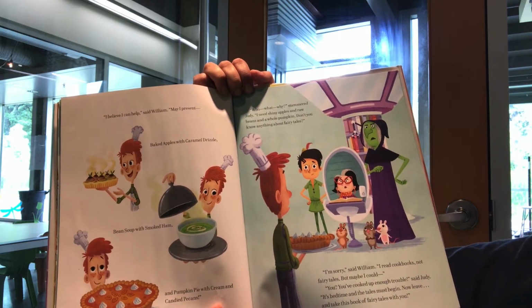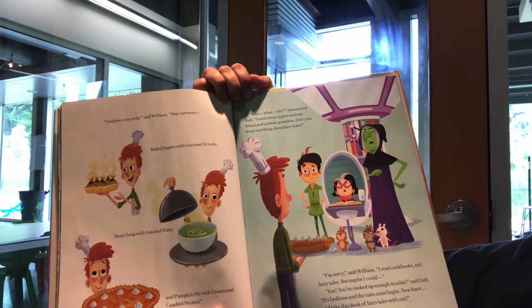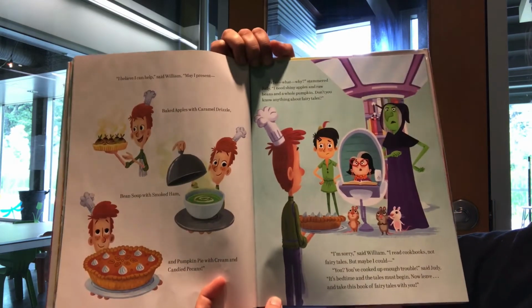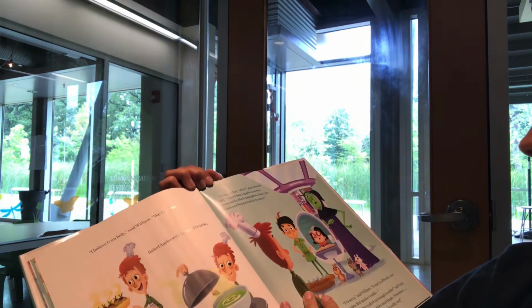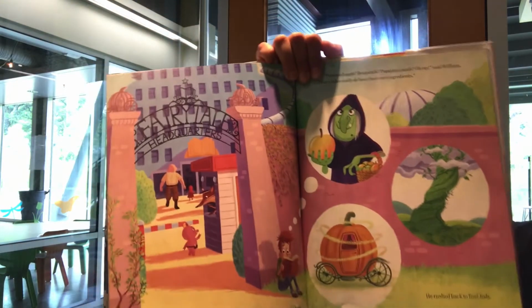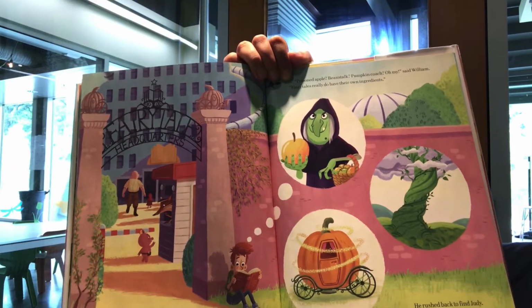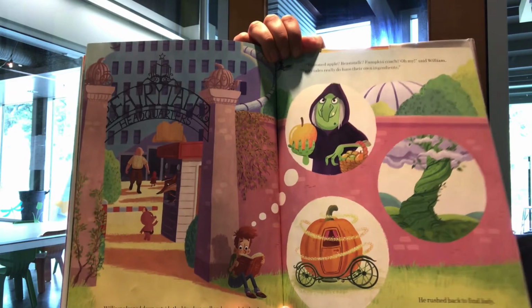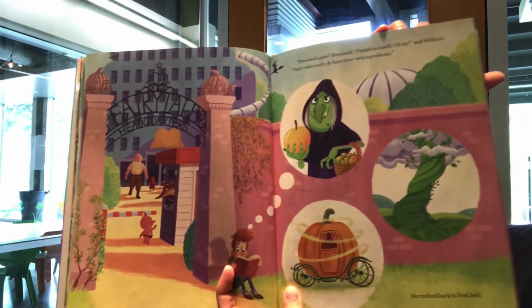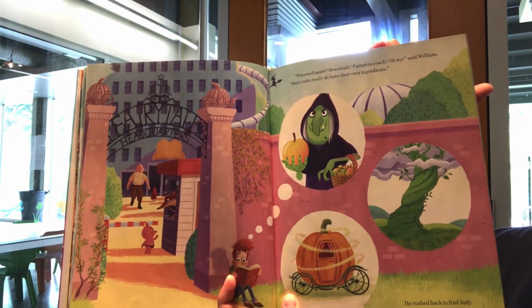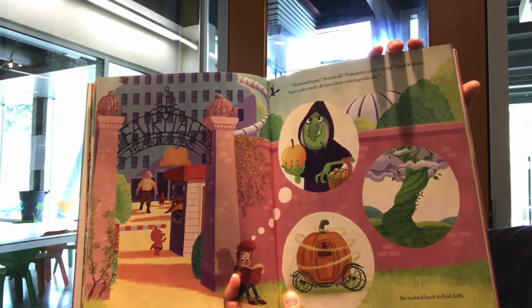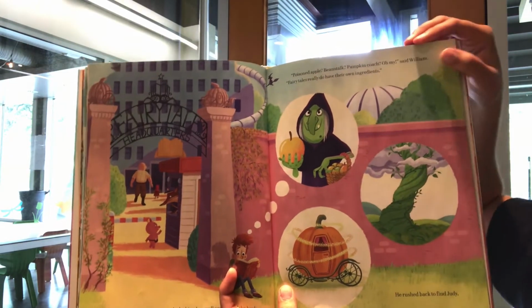"You've cooked up enough trouble," said Judy. "It's bedtime and the tales must begin. Now leave and take this book of fairy tales with you." William plopped down outside the kingdom wall and opened the book. Poisoned apple, beanstalk, pumpkin coach. "Oh my," said William. "Fairy tales really do have their own ingredients." He rushed back to find Judy.